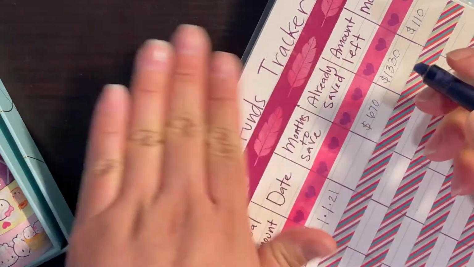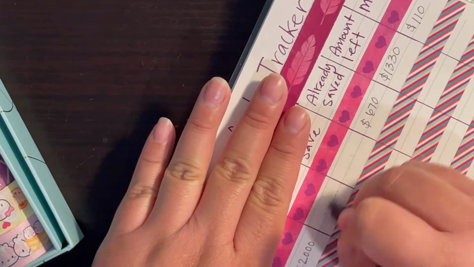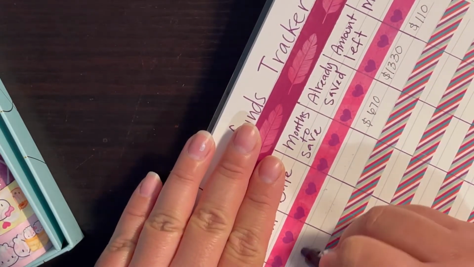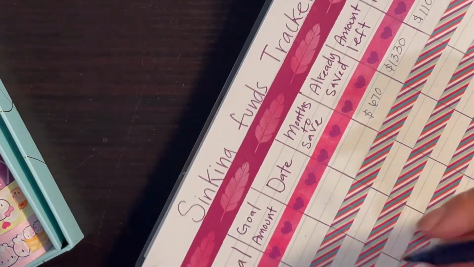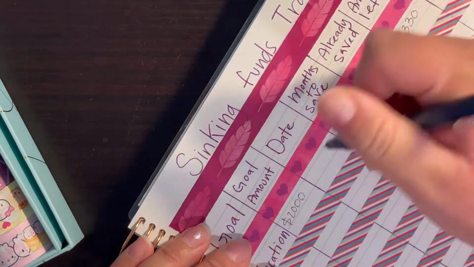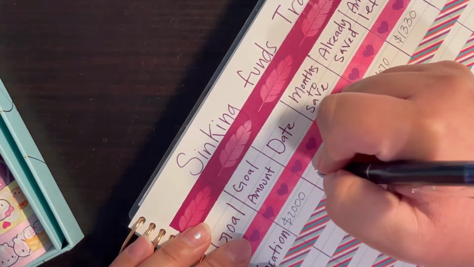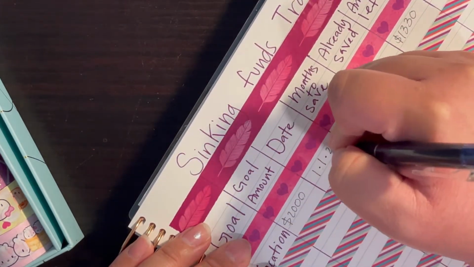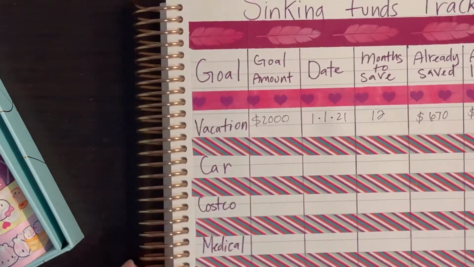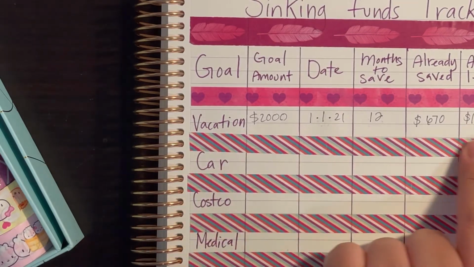Let me erase this because I kind of don't like how it looks. And I did stop funding my sinking funds because you guys know what happened. All these problems going on. So I had to stop funding my accounts. So it's gonna look like that.